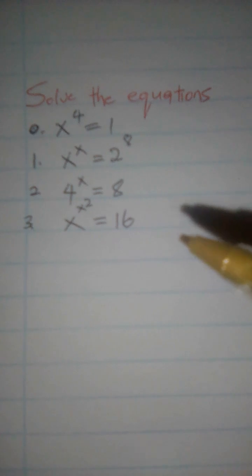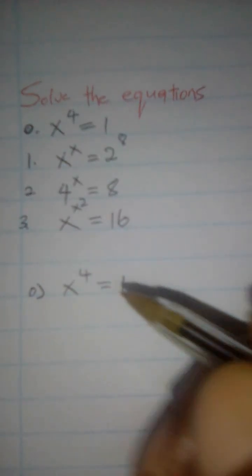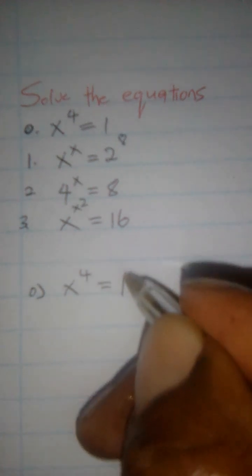Anyway, today we're gonna be solving these exponents. The first one, the zeroth problem that we have is x raised to 4 equals to 1. To solve this, we're gonna let 1 to the left hand side.